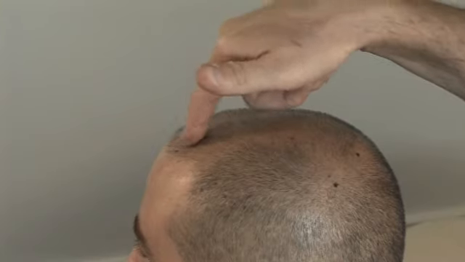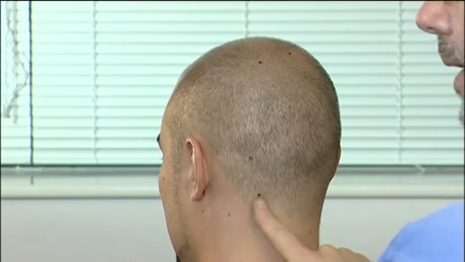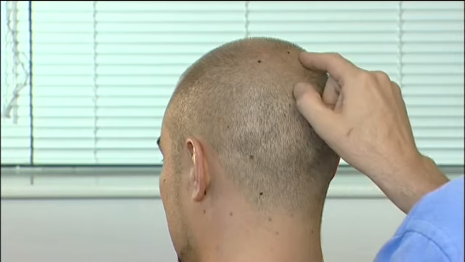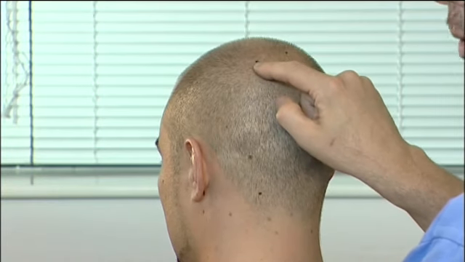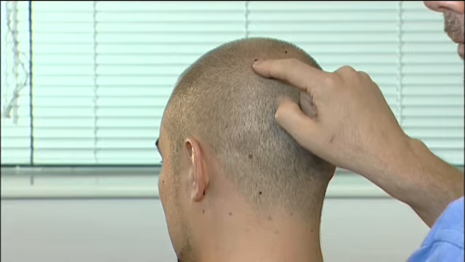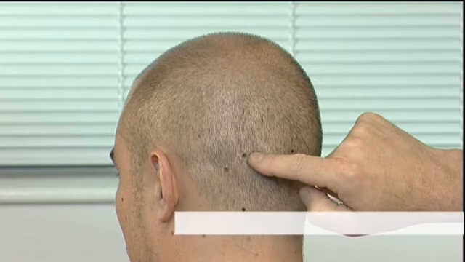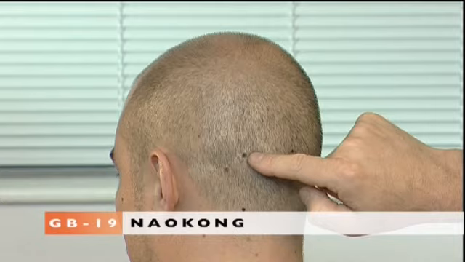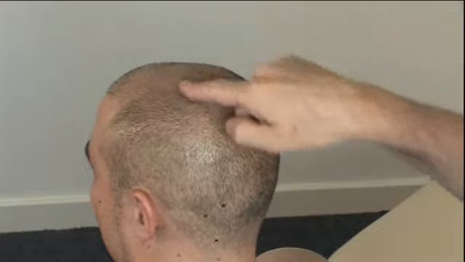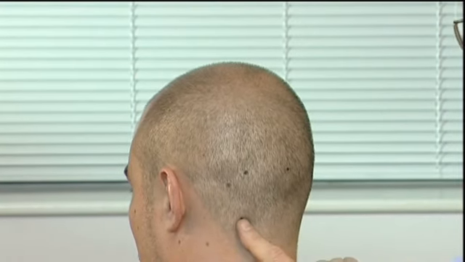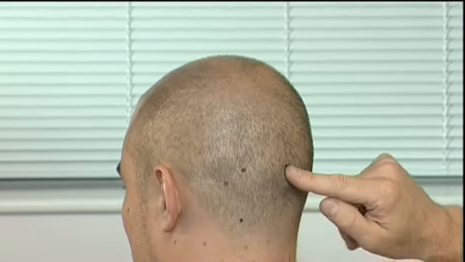Gallbladder 18 is on a curved line joining gallbladder 15 to gallbladder 20. It's at the same level as Du20. Gallbladder 19 is on a curved line joining gallbladder 15 to gallbladder 20, and it's on the same level as Du17.